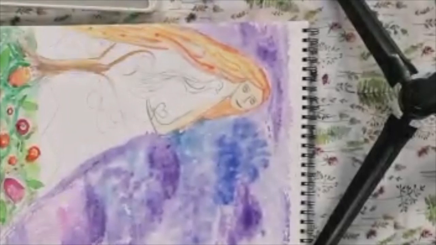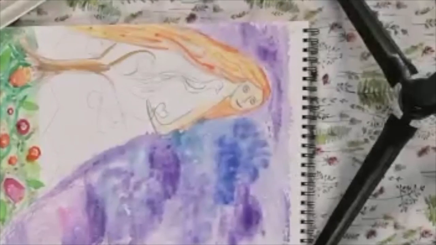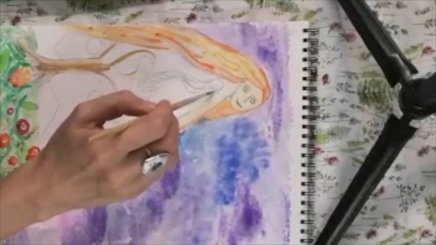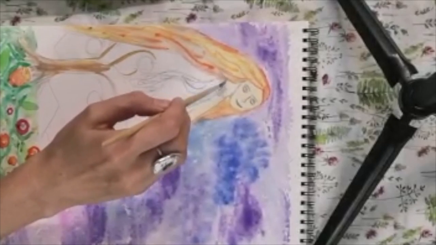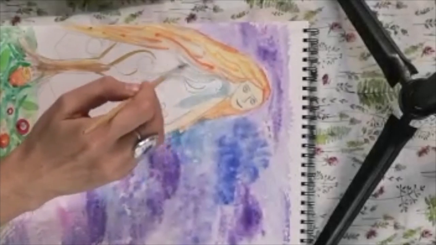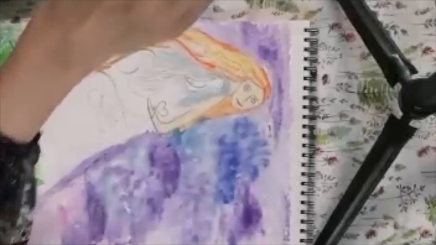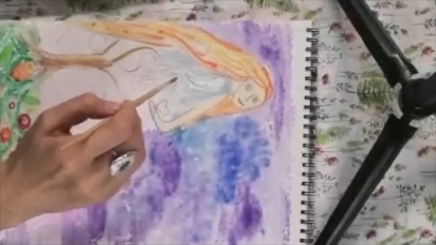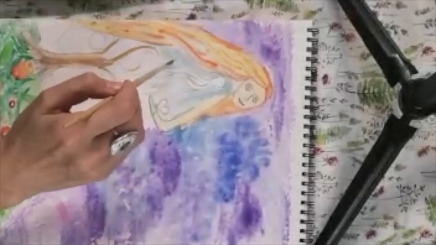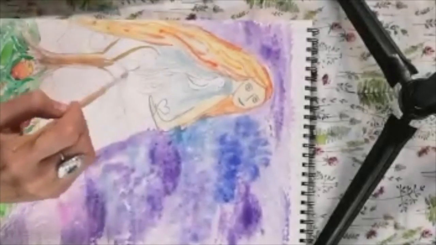And for this sky, I would like to have a light blue. So I'm gonna actually mix it with white, and I'm gonna add that to my dress. But because I wanted, it's gonna be, you see, like I'm doing very light. And again, I'm not using too much water, just a hint of the water.